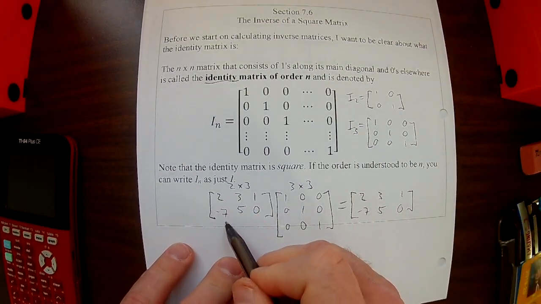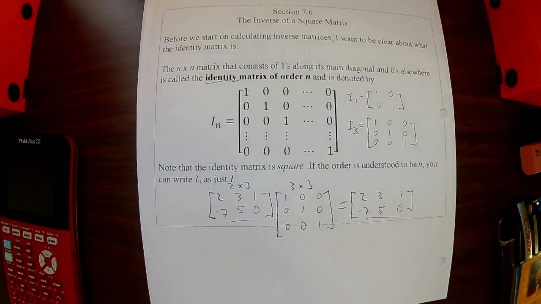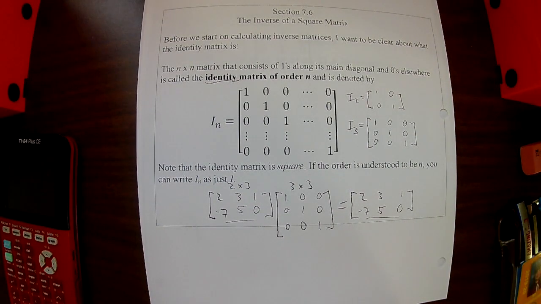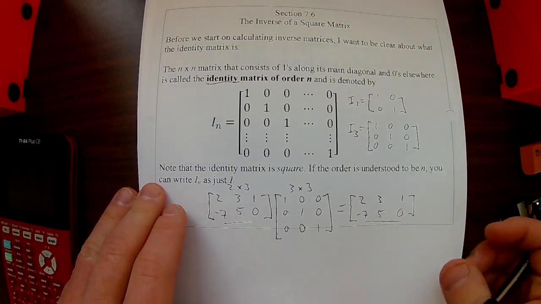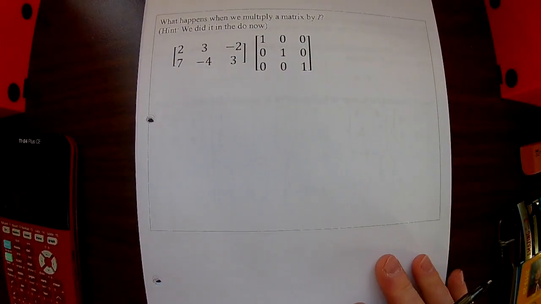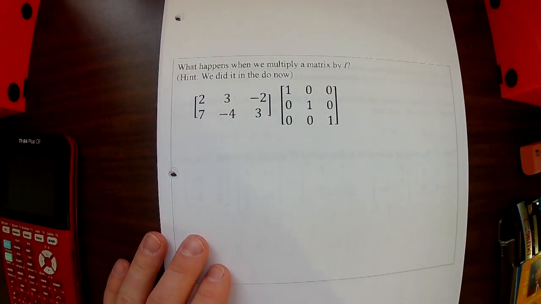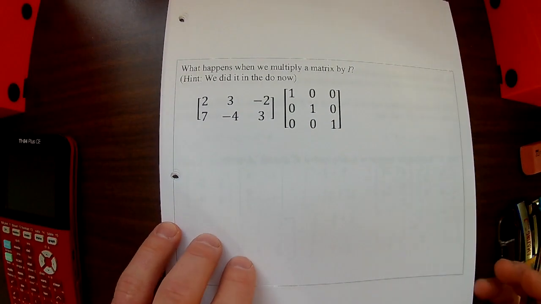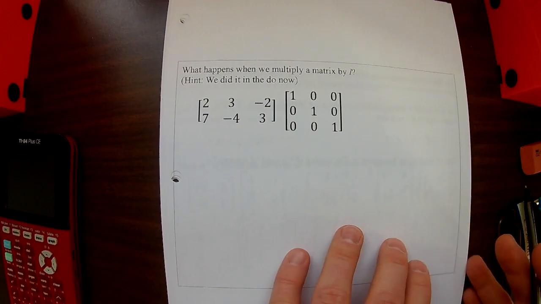So you can actually see the matrix you start with, if you multiply by the identity matrix, you will end with the same exact matrix. Pretty cool, huh? You can see actually it comes out to be the exact same thing again.